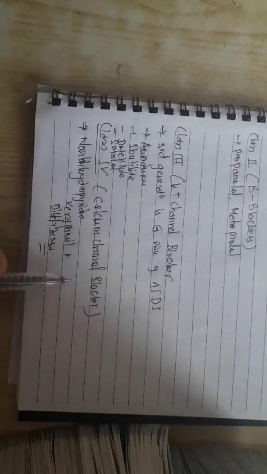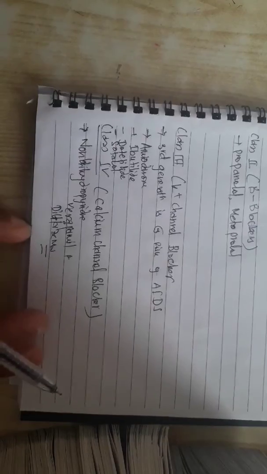Class 4 is calcium channel blockers, and in that, non-dihydropyridines, that is verapamil and diltiazem. The dihydropyridines can be remembered as having 'ipine' in their name, such as amlodipine, nifedipine, like that, and the non-dihydropyridines don't have 'ipine' in their name, so it is very easy to remember. The dihydropyridines act on the blood vessels, whereas the non-dihydropyridines act on the heart, especially verapamil, whereas diltiazem acts on both heart and blood vessels.